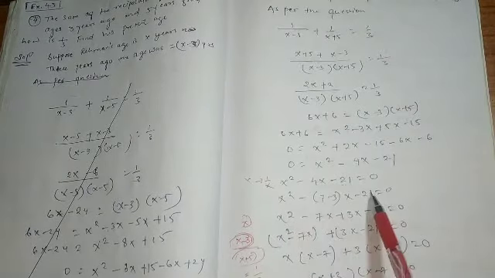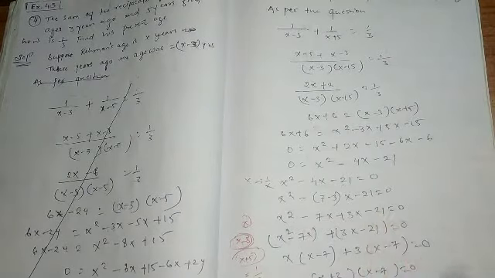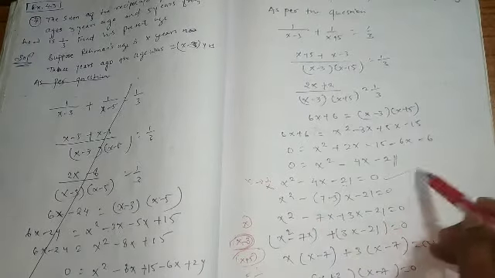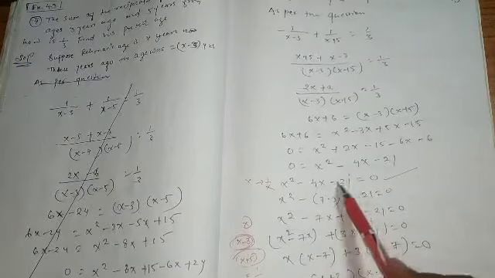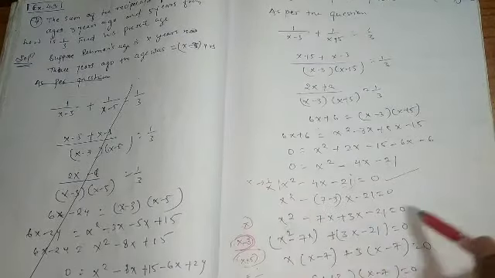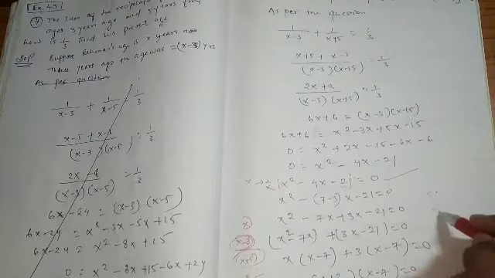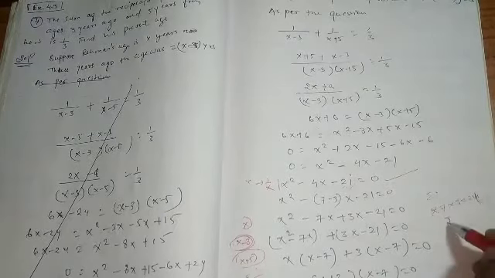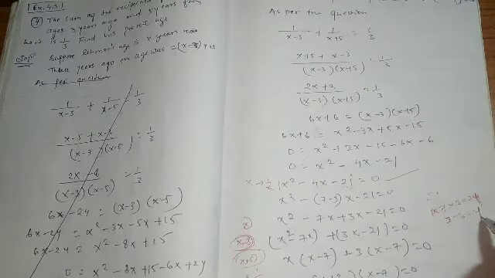Okay, so we'll use the splitting the middle term method to break the middle term, so we can easily solve this quadratic equation. See, this is 21, and the coefficient is 1. So 1 into 21 means 21. Okay, and 7 threes are also 21, and 7 minus 3 is 4.